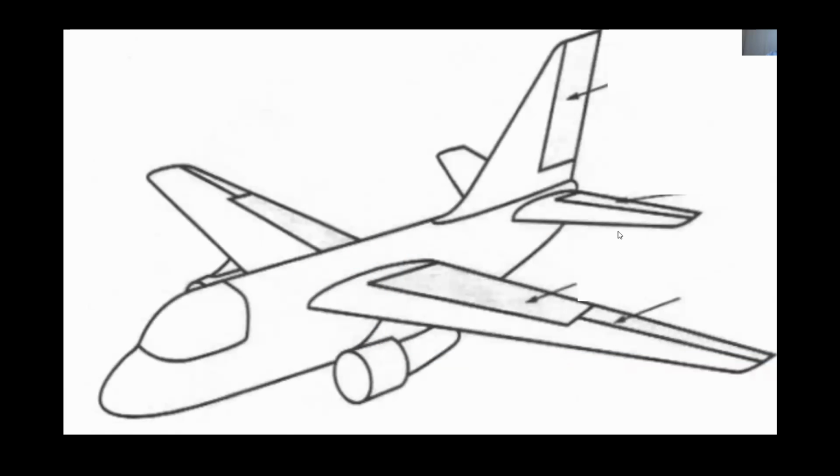Now that we understand the forces that contribute to flight, let's take a look at how aircraft are controlled. We change the direction in which planes fly using what are called control surfaces. These are essentially hinged surfaces that are used to redirect the flow of air around the plane. The first control surface we'll talk about is the rudder.